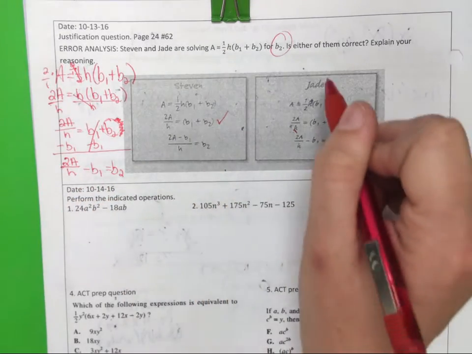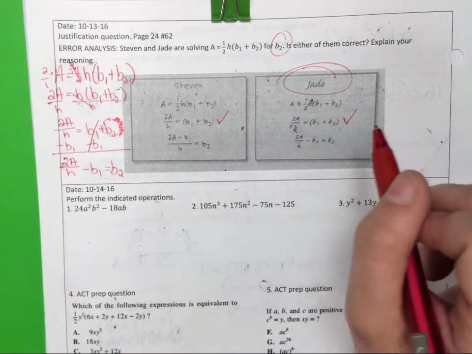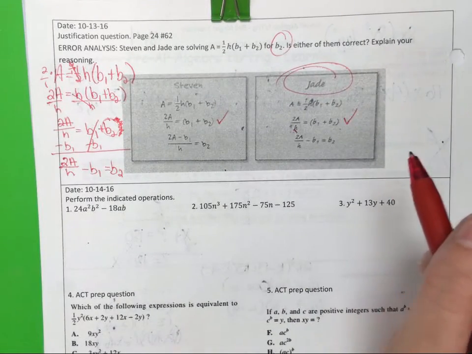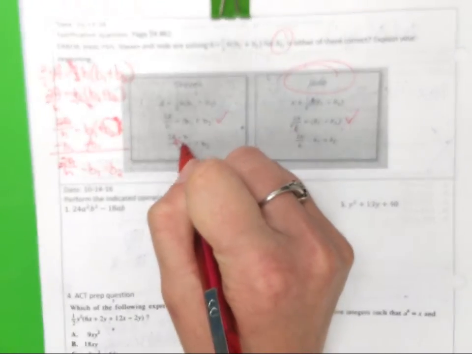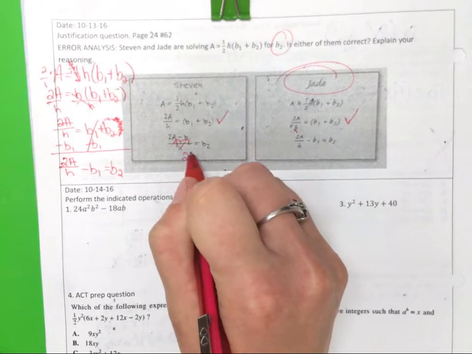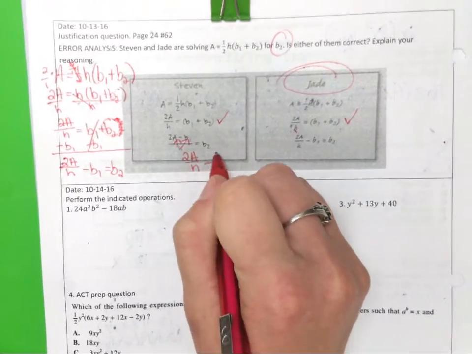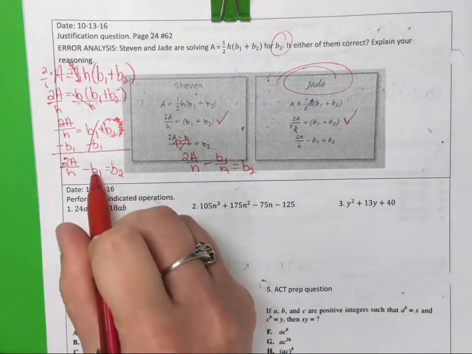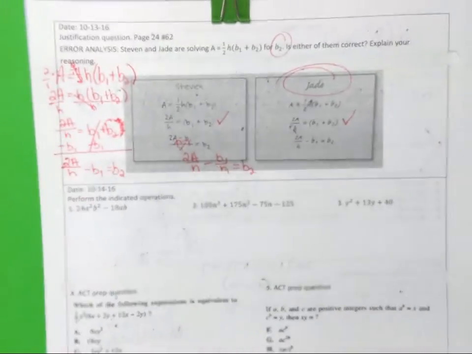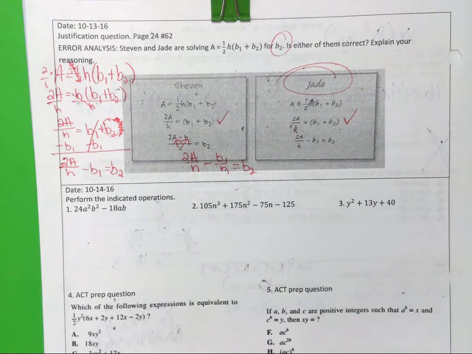So that would be Jade. Jade is correct. So what's wrong with Stevens? If you had me for Algebra 1, do you remember how we could divide that h into both of these? So this is 2a over h minus b1 over h. Is that what we have? Do we have b1 over h? No. So that's why Stephen is wrong, okay?